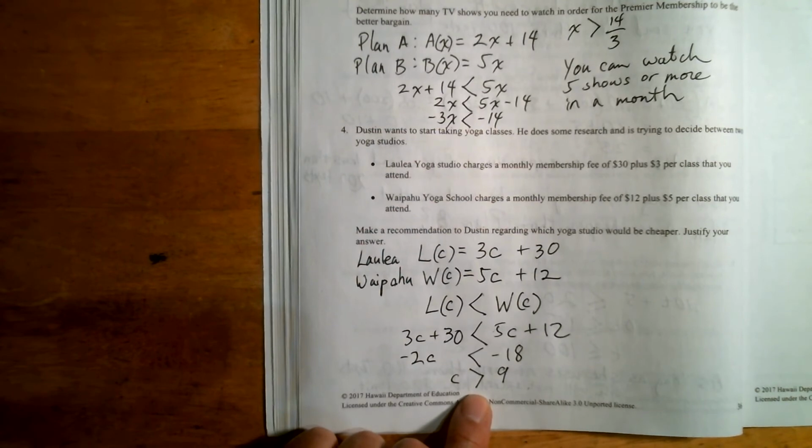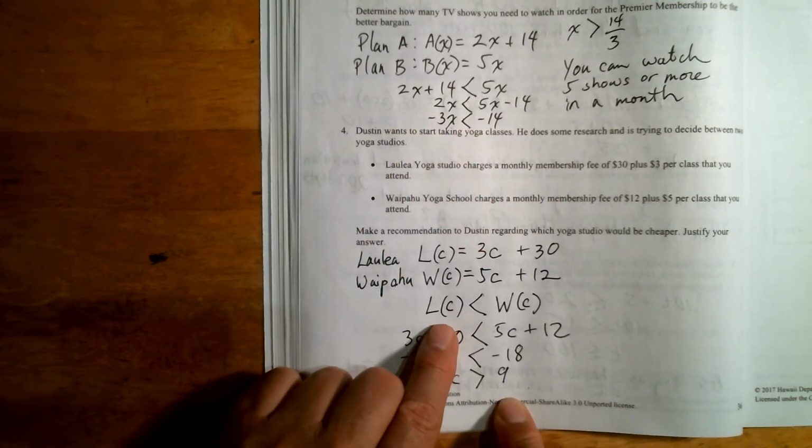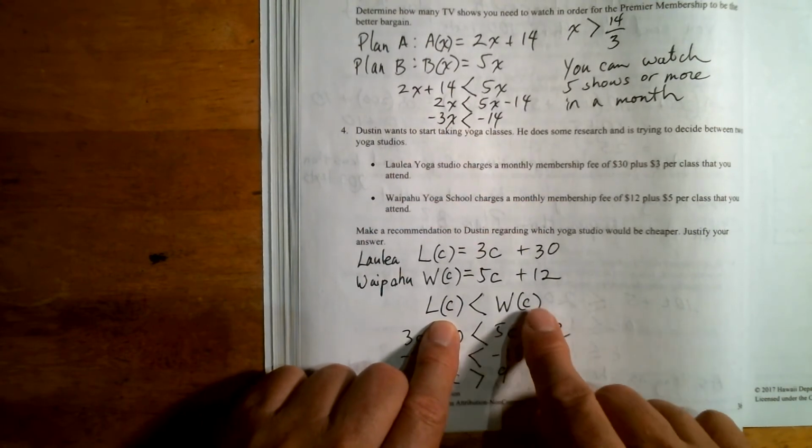When C is greater than 9, that is when Laulea is cheaper than Waipahu.